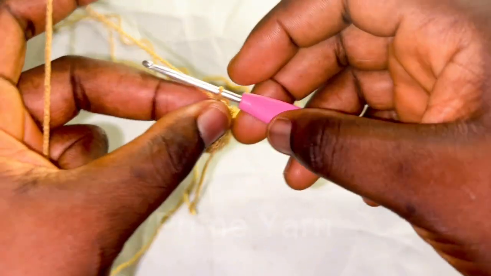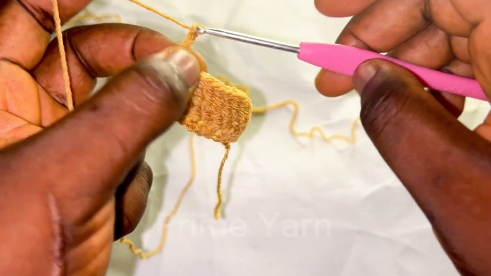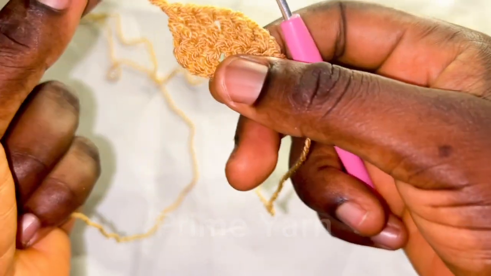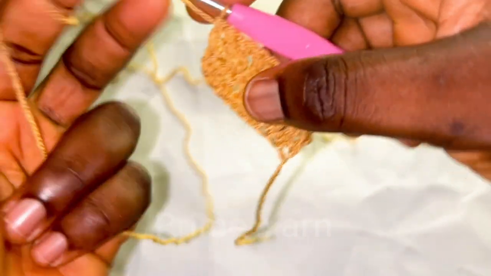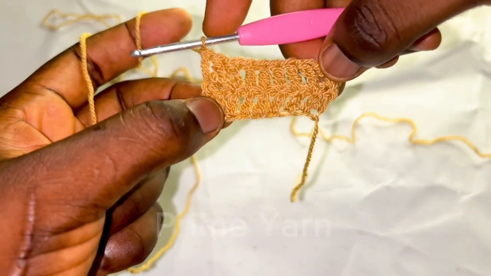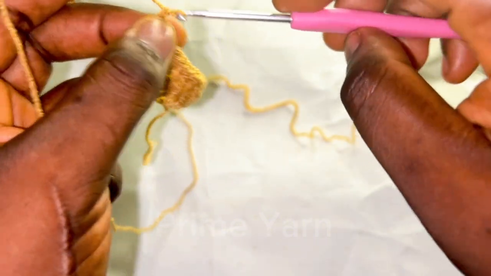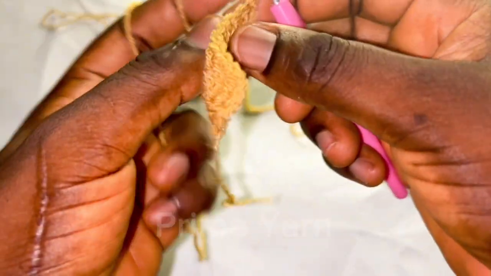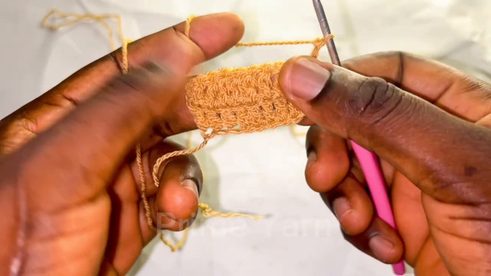So to increase, let's say we're about to start row 3. Of course, I've done the first row and the second row. To increase, you increase at the sides.